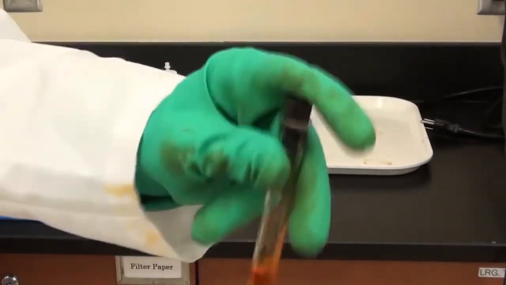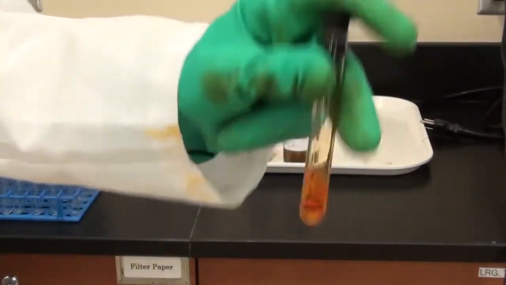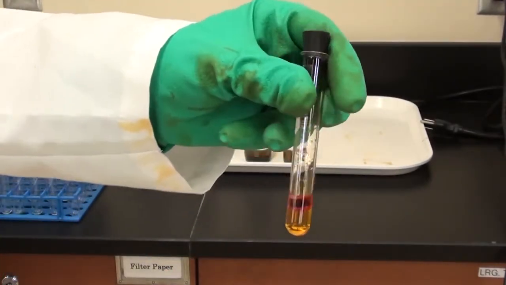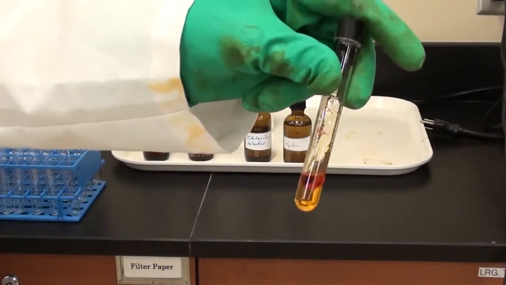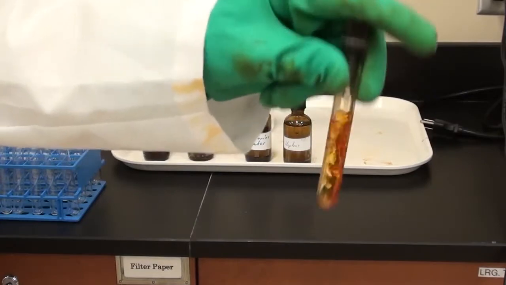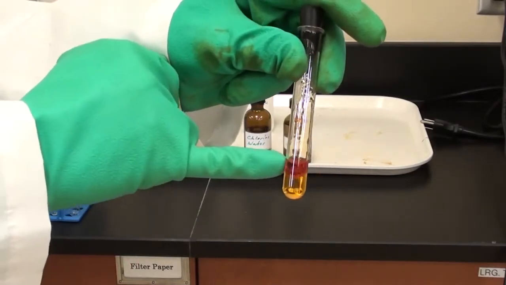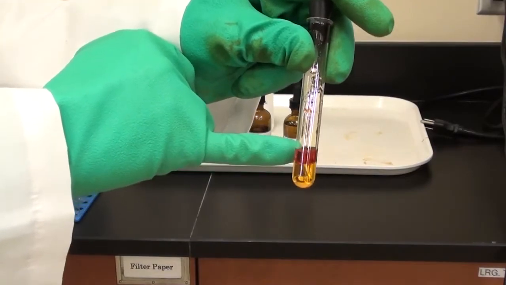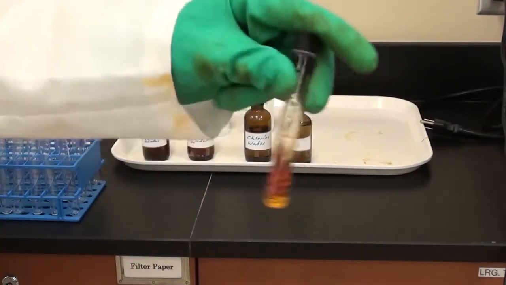So we notice after I shake it a couple times, the top layer is a little bit different than the bottom layer. You can see now that top layer's gone that orangish color. It's almost like the color of the bromine has been transferred into the hexane layer, which is the top layer, of course. We only care about the color of the top layer. That's all we're interested in. Ignore the bottom layer. Just look at the color of the top layer.